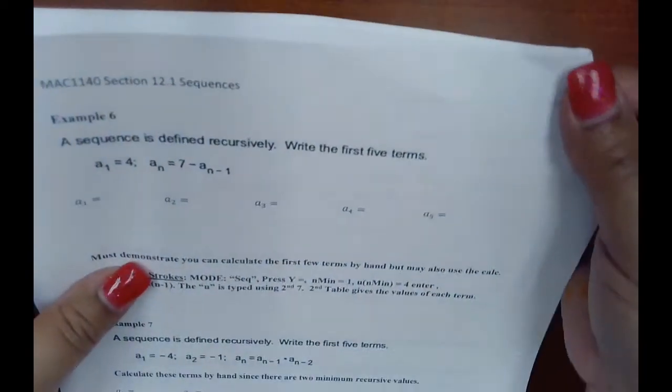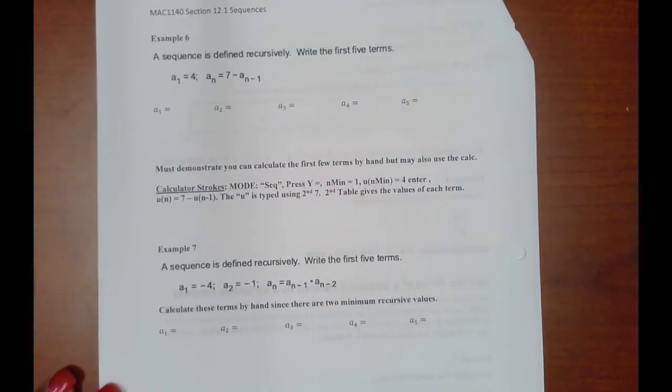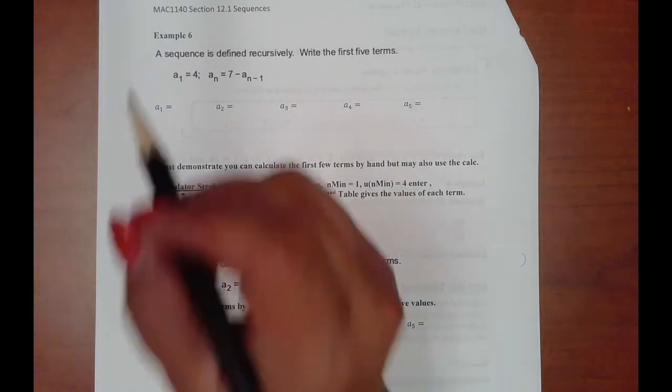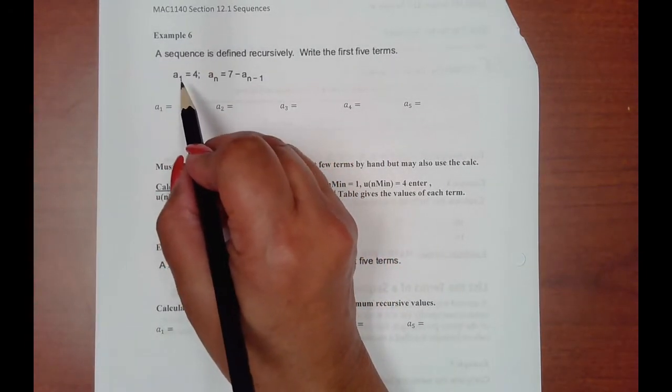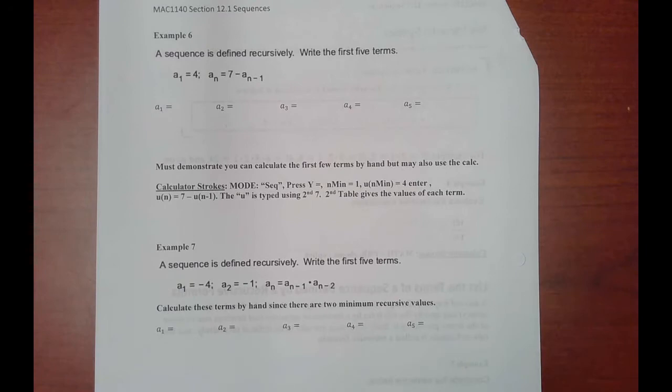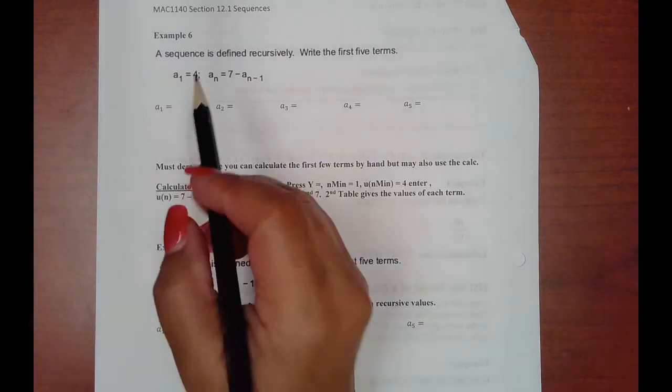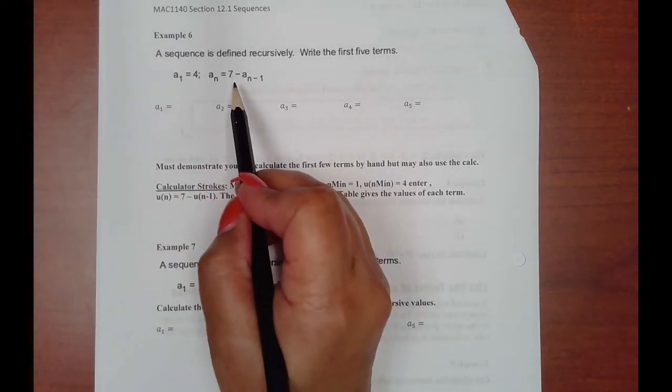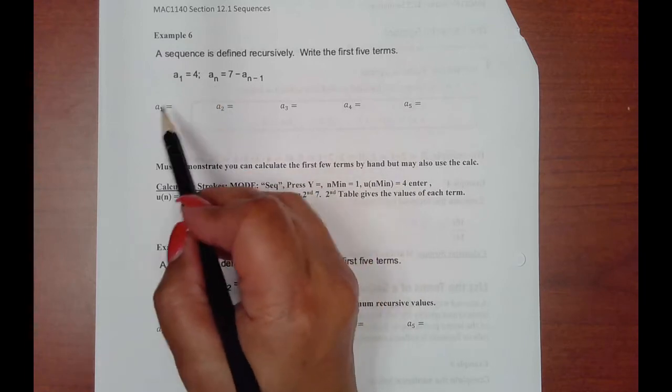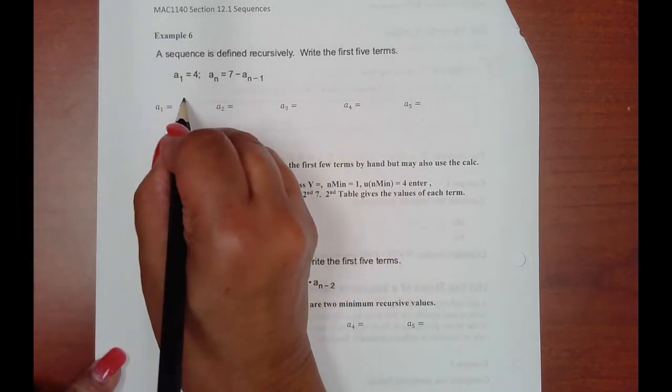Okay, then let's actually work with some recursive sequences. For instance, here is another example of one. They're starting you off with the actual first term, and sometimes they can start you off with more than one of the terms. And they're telling you how to get each successive term after that, how to get a sub 2. They've already given you a sub 1. You already have this one.